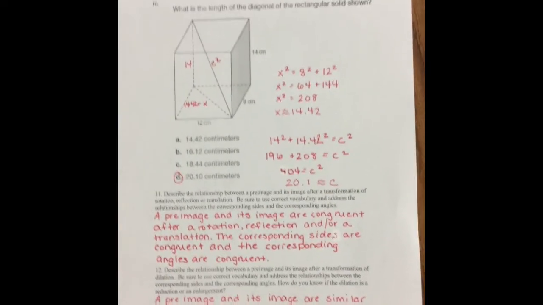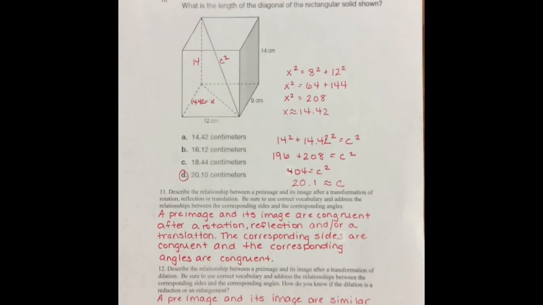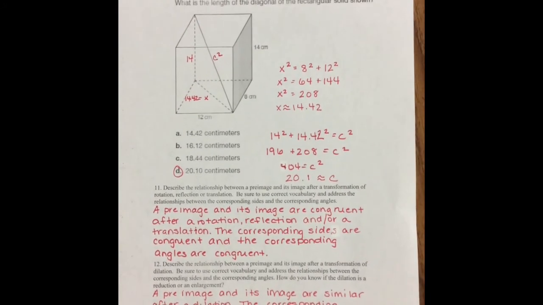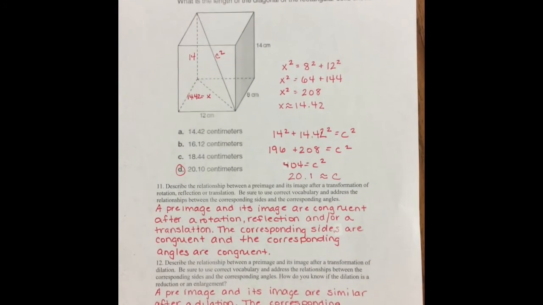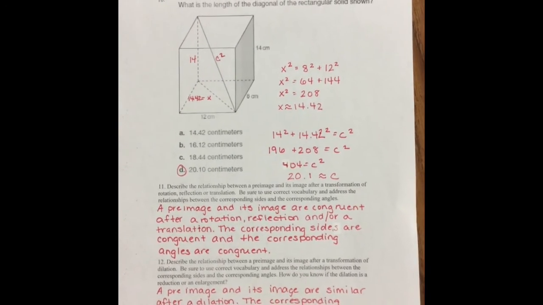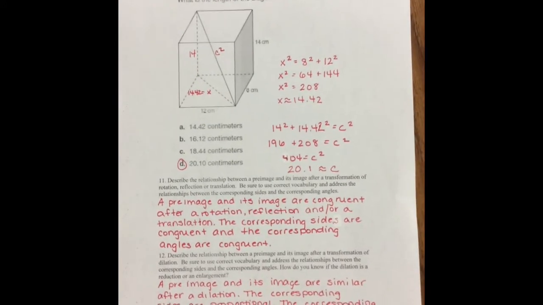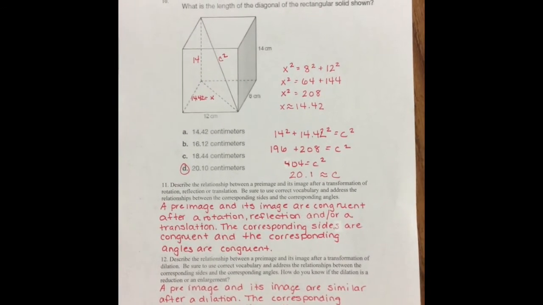Number 11, you're describing a relationship. You really need to be able to use your vocabulary here. Make sure you're using the words like congruent, corresponding, rotation, reflection, translation, and understanding what those mean so that you can give a thorough explanation if you were to have a question like this.